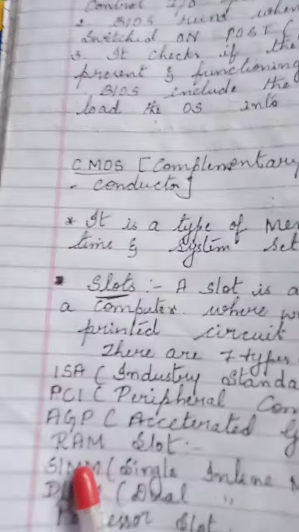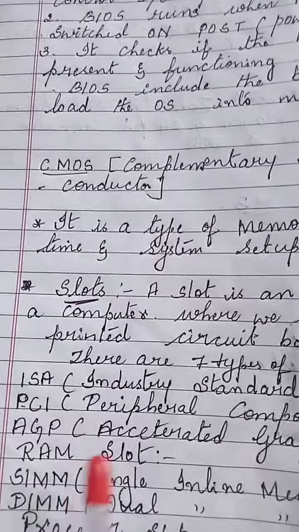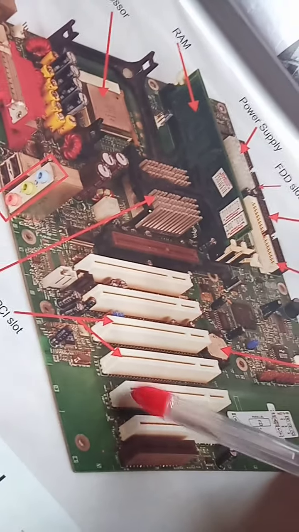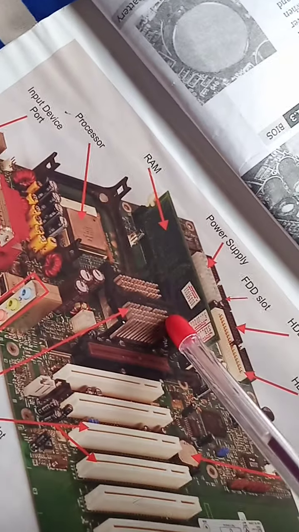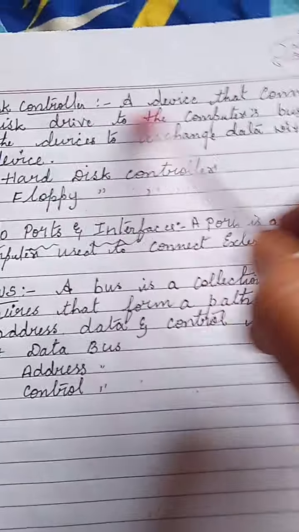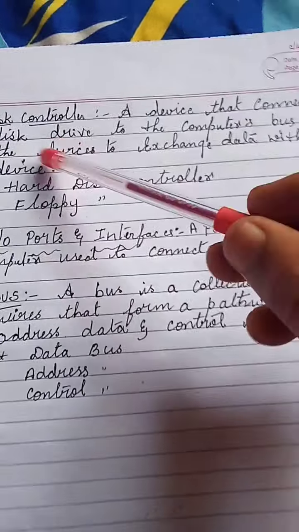RAM slot is where the RAM is connected. See, these are the slots, PCI slots where you can connect an extra sound card. This is a RAM slot. These are the slots. After the slot we have the processor slot also. Next we have a disk controller.